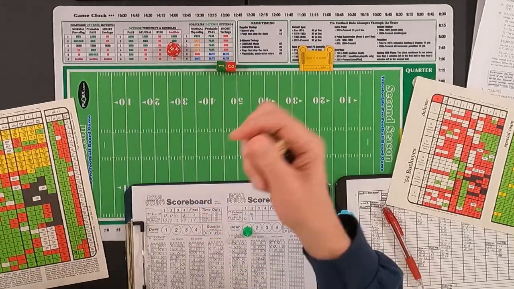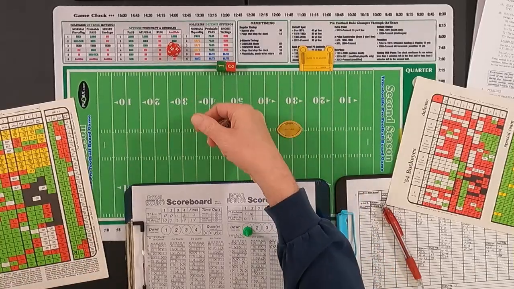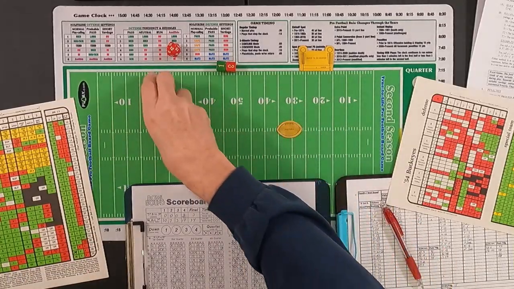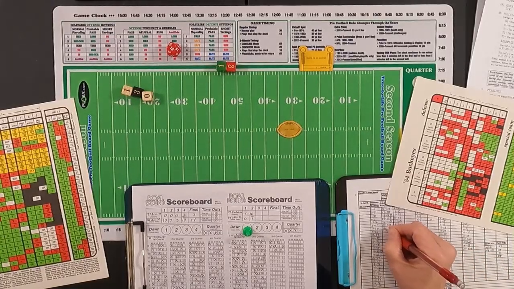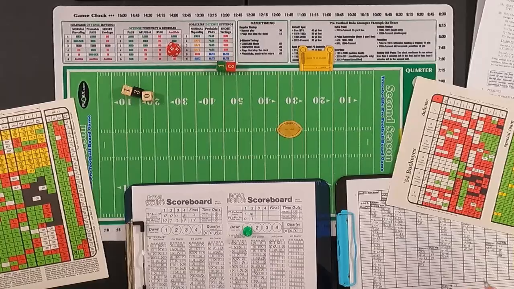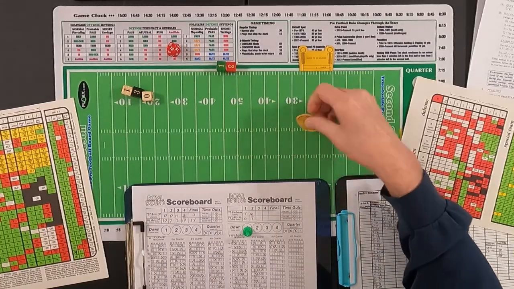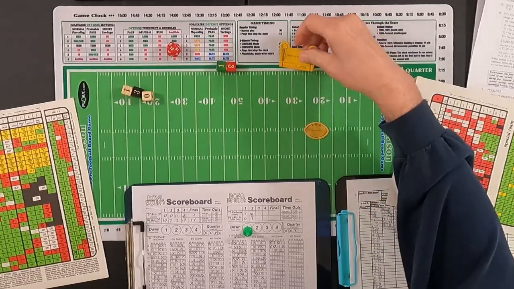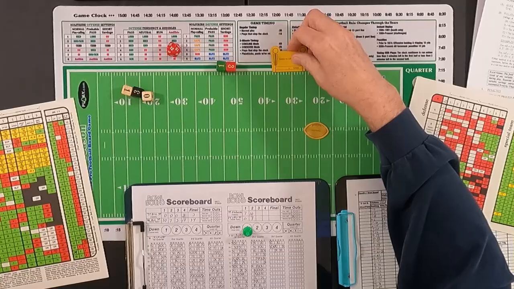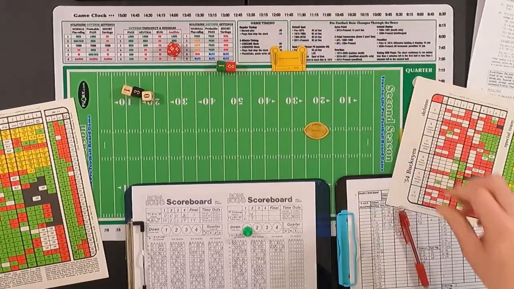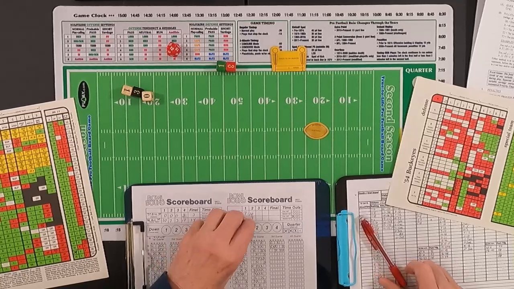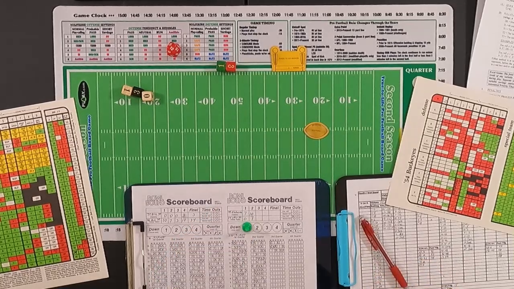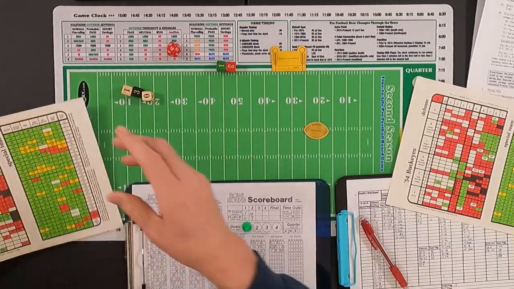Okay, 10 to 30. They recovered. 31, they've lost it. Okay, I got a turnover. 32, he gets 1. He got a fumble right there. There's no return. It's just knocked it out of his hands right there. Maybe the quarterback muffed the snap. It's a change of possession, and it's first down. Okay, first down at the 26 for Ohio State.